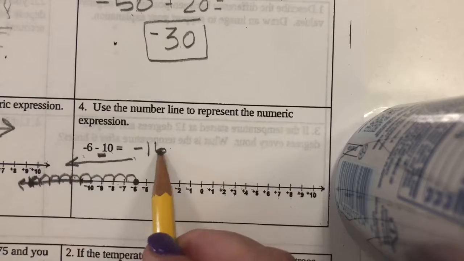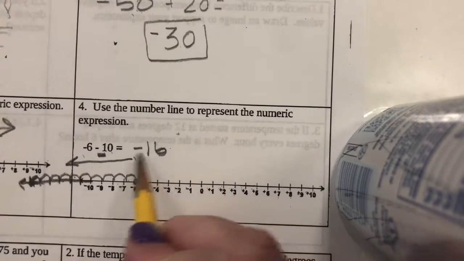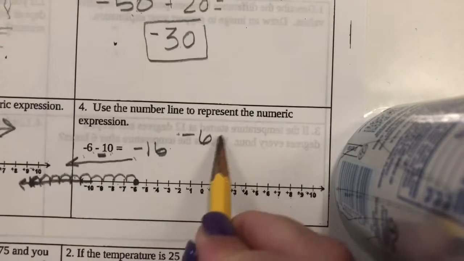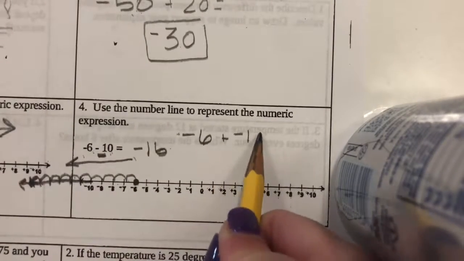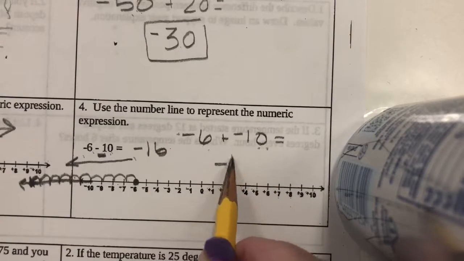Again, I could just use my rules, just like I did up in problem 1, where we're taking a negative number and putting it with another negative number. So again, if I did keep, change, change here, that would give me two numbers that are both negative, add and keep the sign, -16.